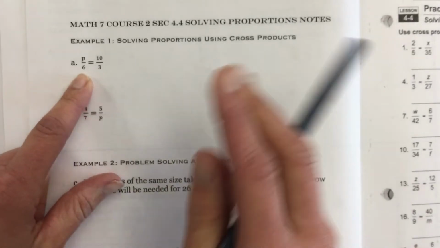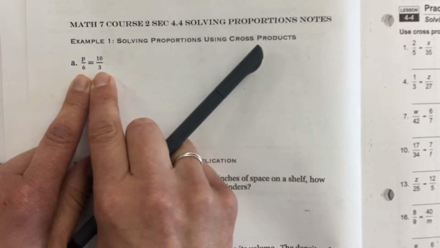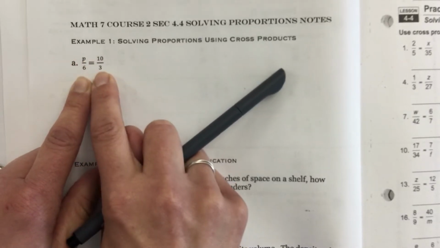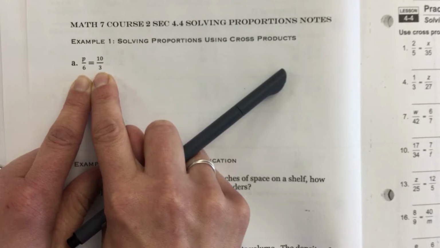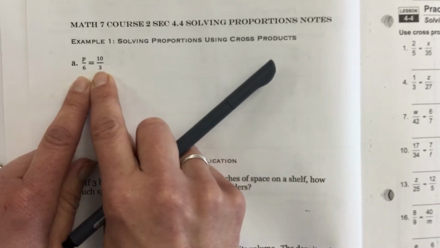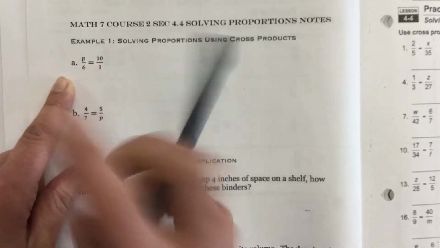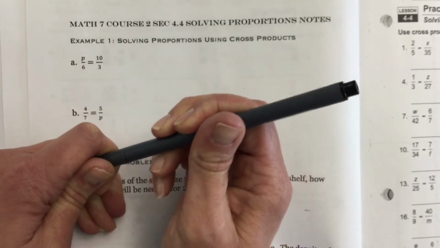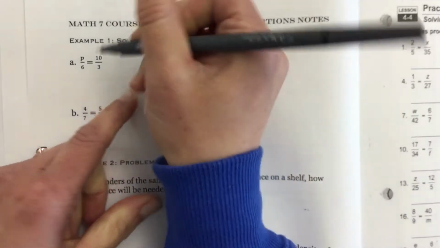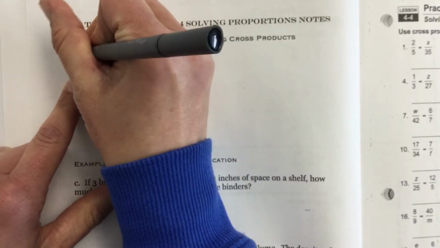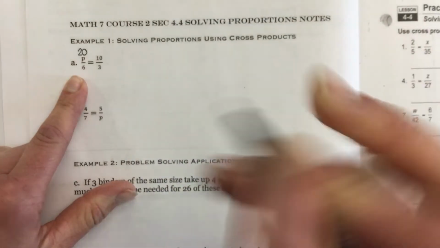So a couple different things is sometimes you can just look at the proportion and you can figure out what is going to go up at the top without having to do much solving. So for example here, I noticed that 3 is doubled to get to 6. So what would P have to be? Well, 10 would be doubled to get to P. So I can look at this problem and I go, oh, well, P would be 20.